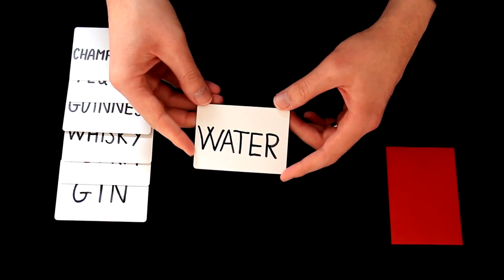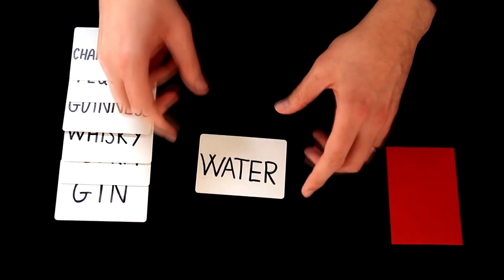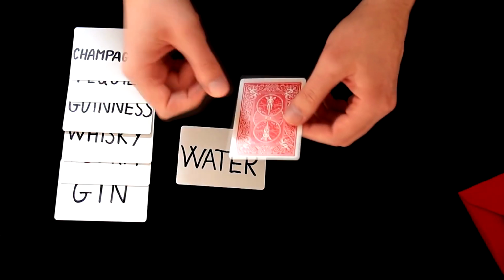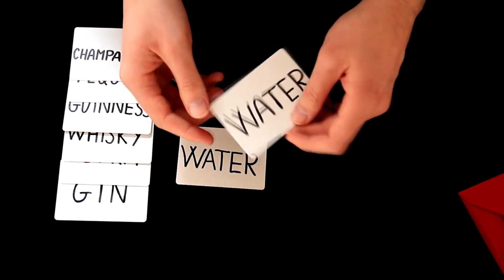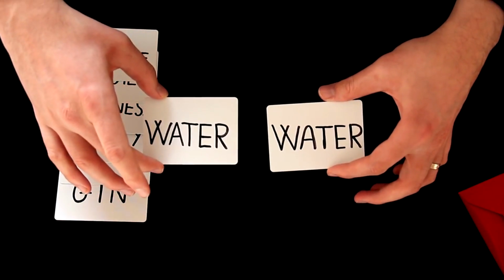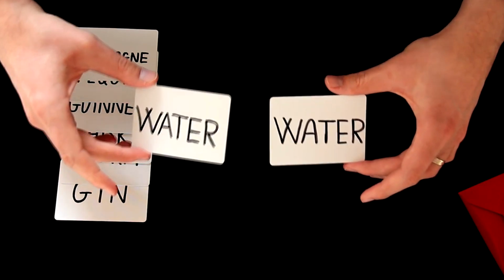Just pure water. Well, I guess no one would guess it in the beginning. Well, except for me, because that is exactly what I predicted: that the spectator should drink only pure water. So this was the trick.